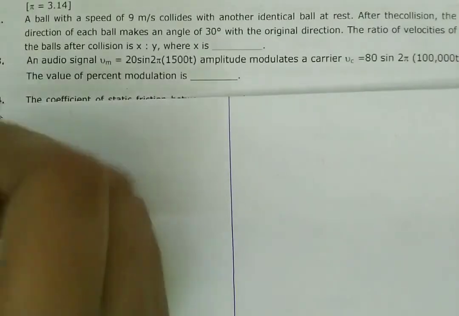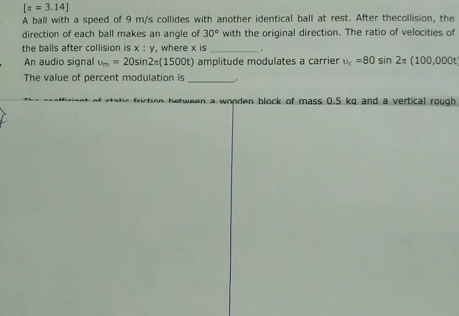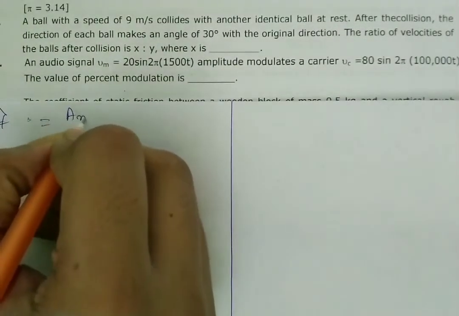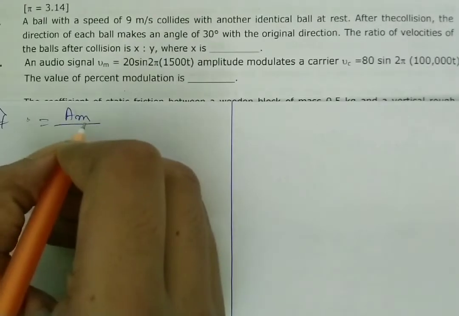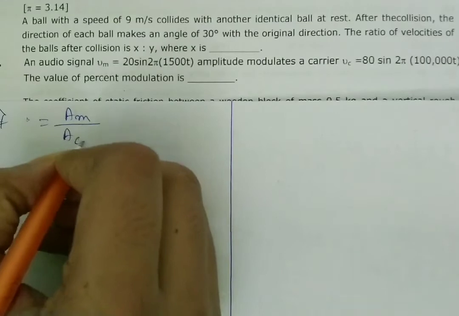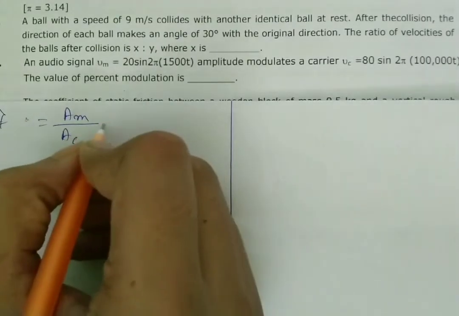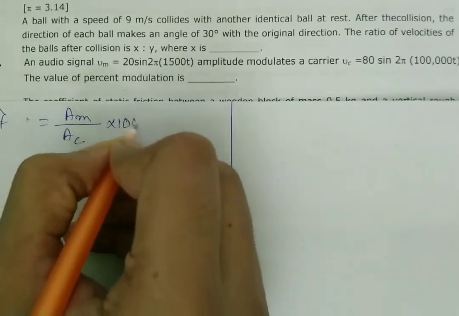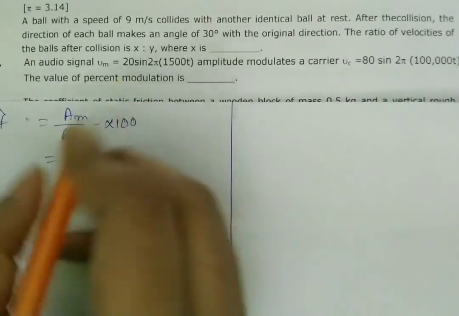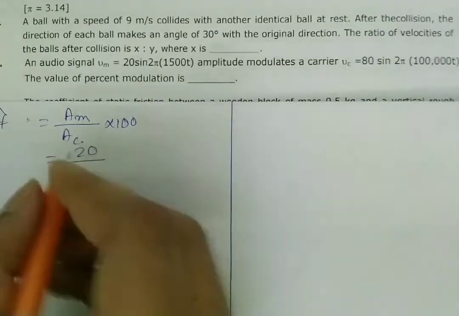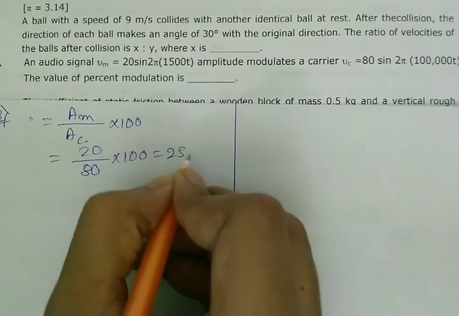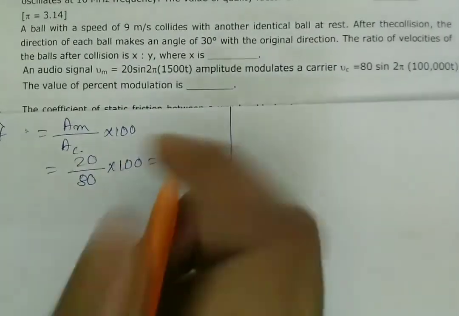In this question we have to find the percentage of modulation. Percentage of modulation is equal to AM, the amplitude of the modulated signal, divided by AC, the amplitude of the carrier signal, into 100. The amplitude of the modulated signal is 20 and the carrier signal is 80, into 100, and this will result in 25%. So the correct answer is 25%.